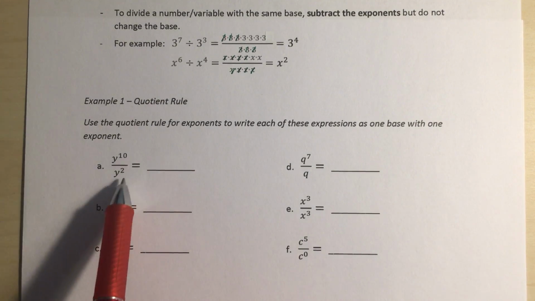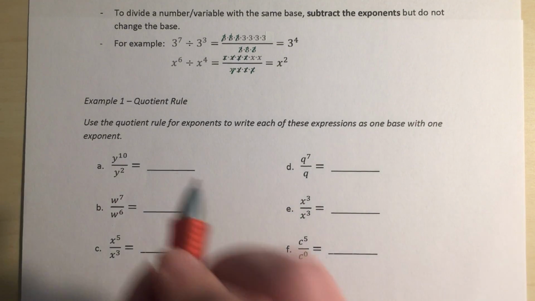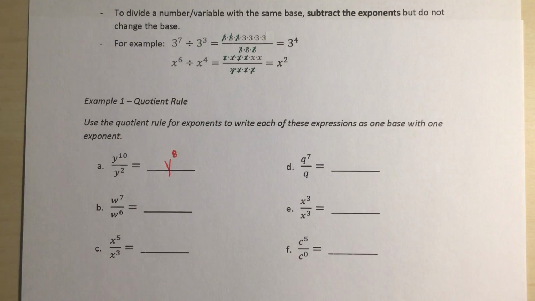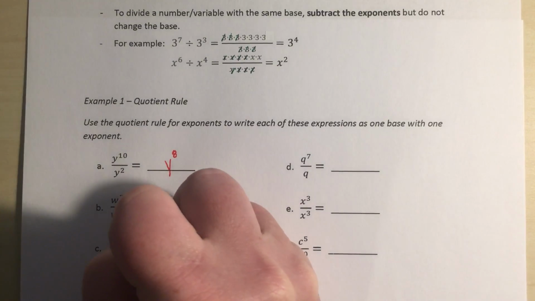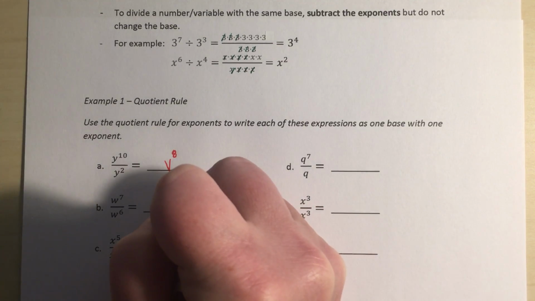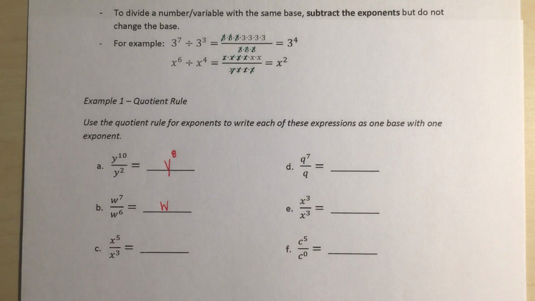Y to the 10th divided by y squared. Well, we subtract. 10 minus 2 gives us 8. W to the 7th divided by w to the 6th. We subtract, we get w to the 1st. Again, if you want to put that 1 in there as an exponent, you can. In order to make it look a little bit nicer, we generally leave it off. However, it's the same thing.